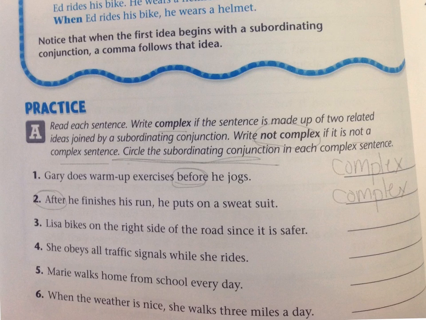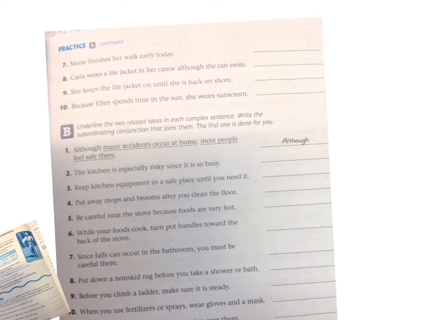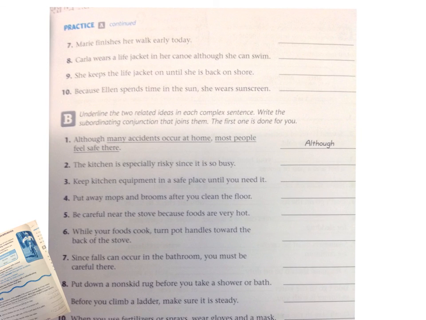I want to jump down to number 5 here. Follow along. Mary walks home from school every day. There are no subordinating conjunctions in this, so this is an example of a not complex sentence. All right. Next, we are going to look at the second page. Obviously, 7 through 10 is going to continue with the same directions.